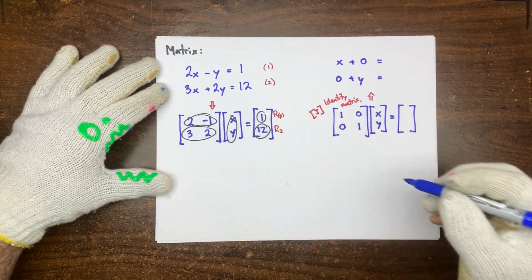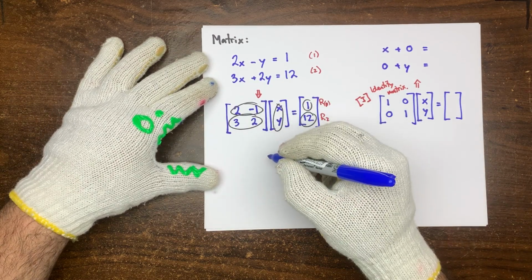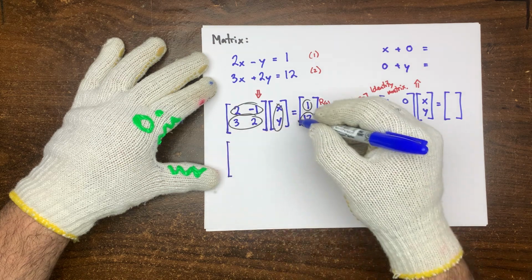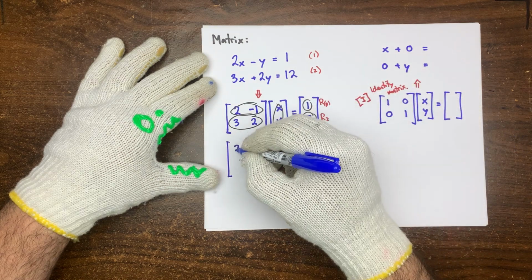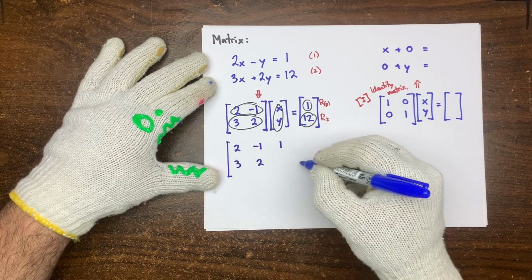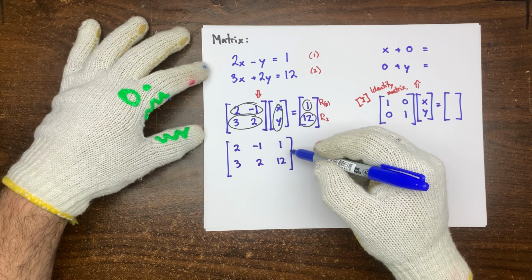Okay, so how do we do that? First things first, to solve this by hand, we are going to change this into row echelon form. We're going to get rid of as much stuff as possible. We're just going to put a 2, -1, and a 1 here. A 3, a 2, and a 12. This is a method of solving this by hand.